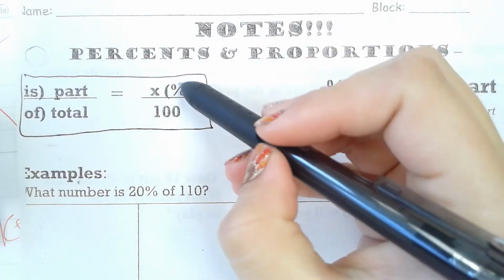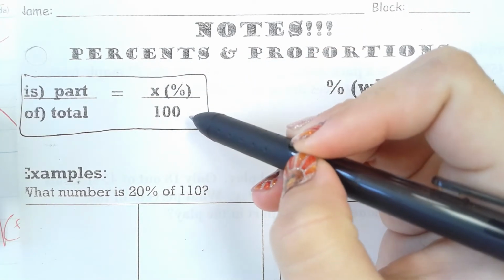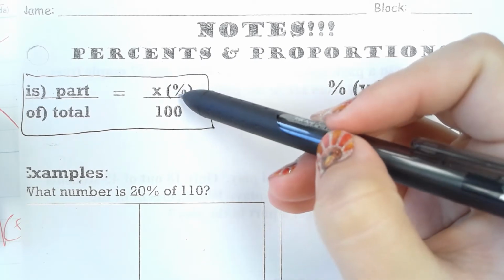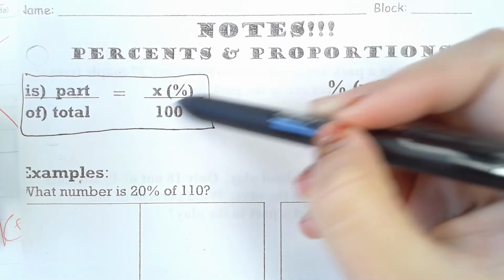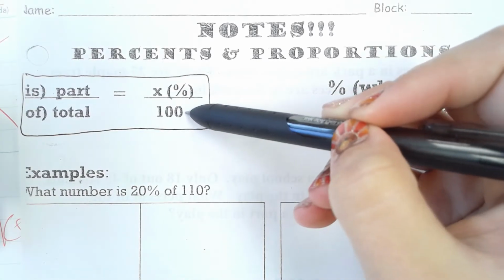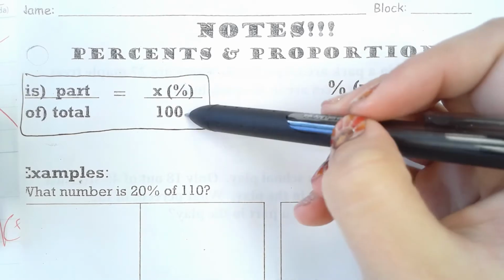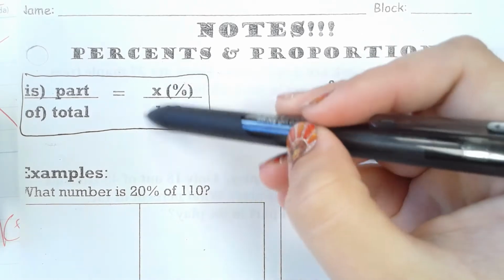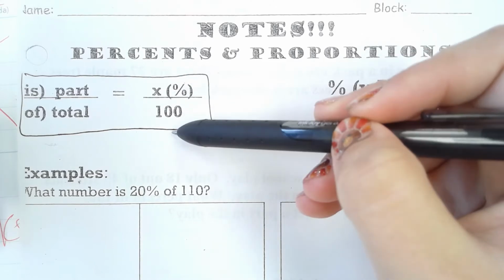So percents are always out of 100, right? So if you were to get an A+ on a test, that means that you got 100%. If you only got an 87%, that means that you got an 87 over 100, because the highest that you can get on a test is 100%, but if you only got an 87, that means that you got an 87 over 100. So that's why this right side of the equation is true, because percents are always out of 100, so just think of a test.